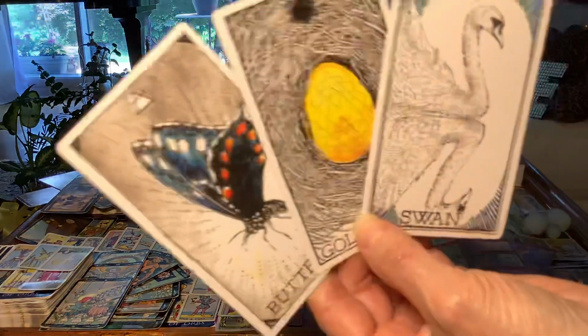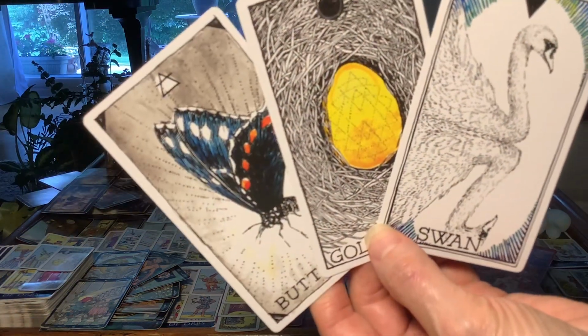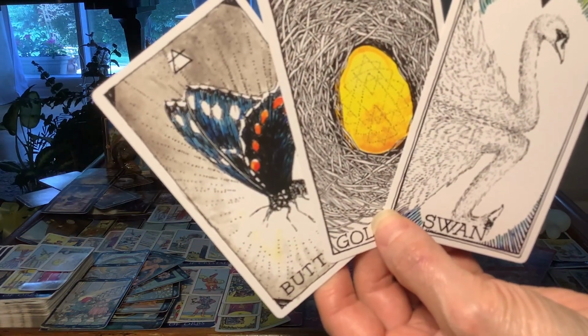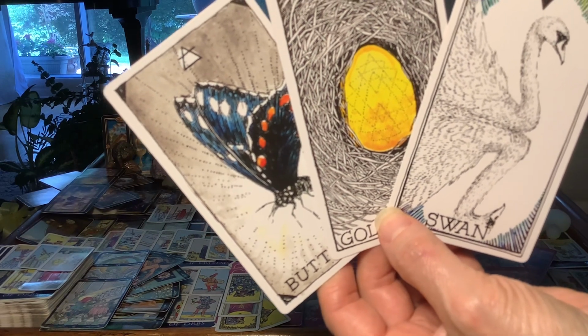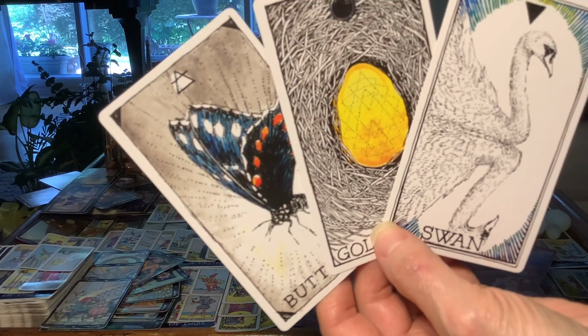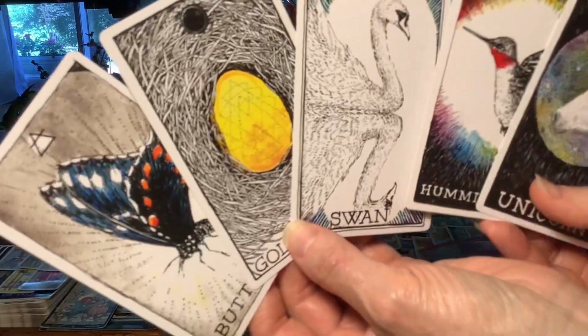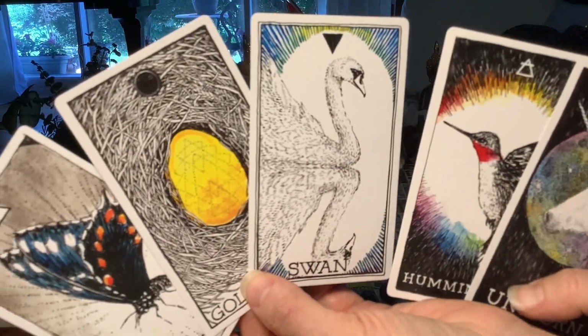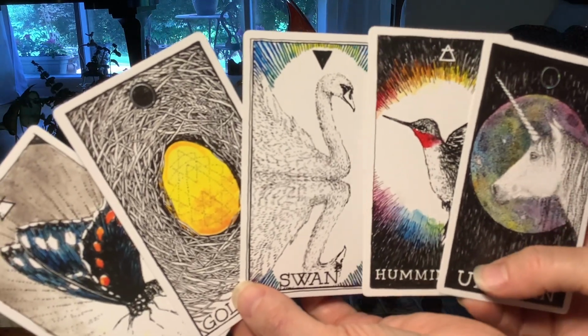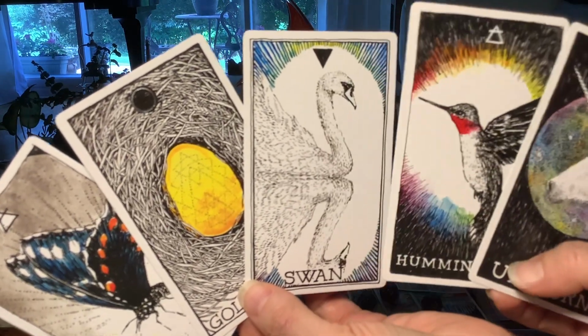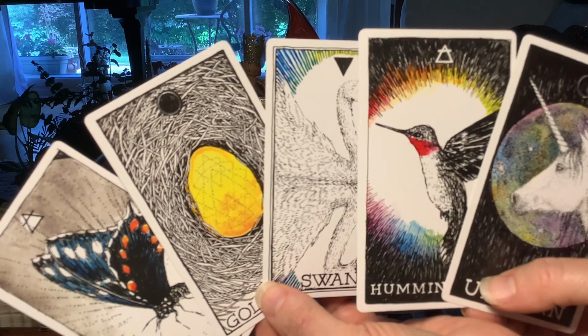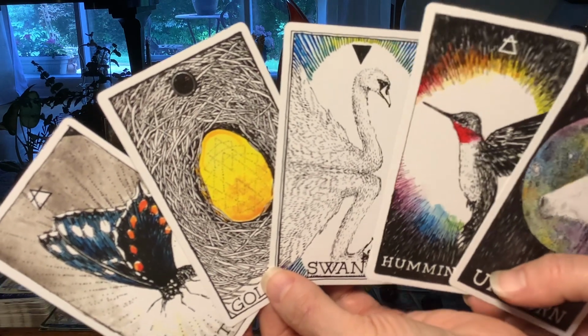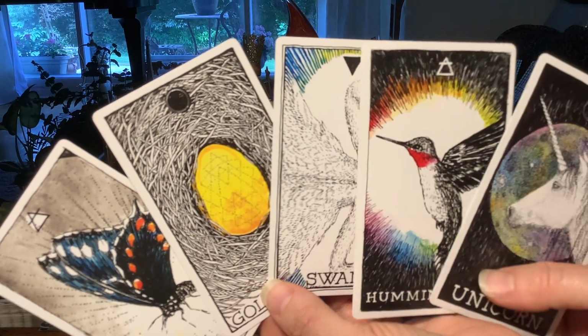And then we have the swan. Look at that. The reflection is so beautiful. And then, oh, look at that. These came up yesterday together too, but not with these three cards. These are the higher vibe energies coming up to look in on you, to make sure everything's okay. There will always be guides there for you in case you need them. Okay? Very high vibrational, the hummingbird and the unicorn.